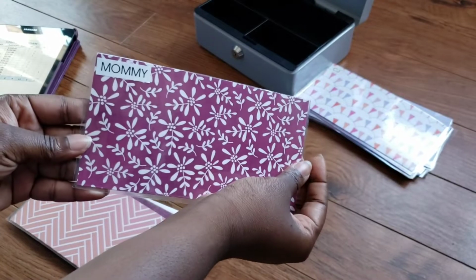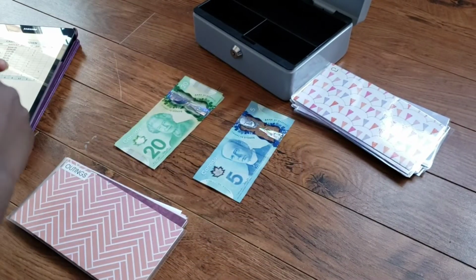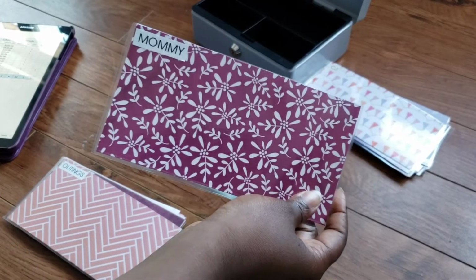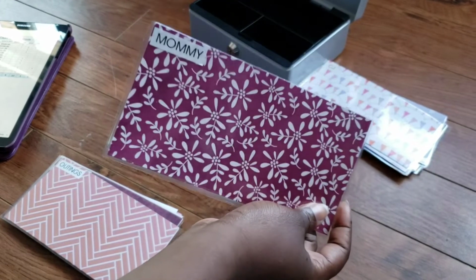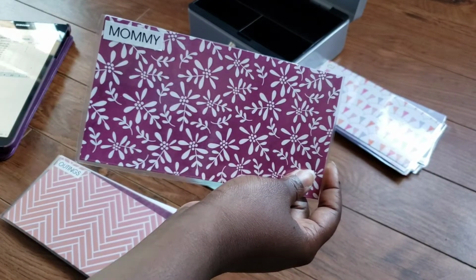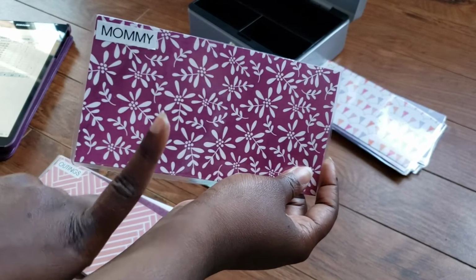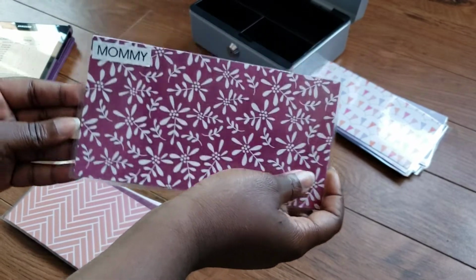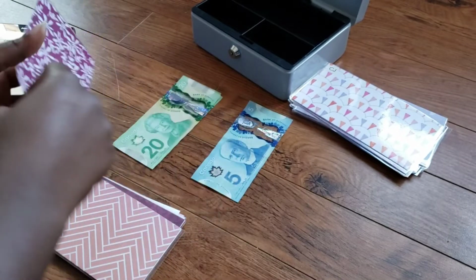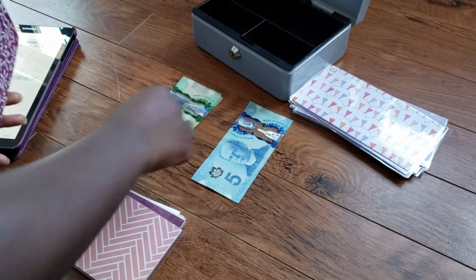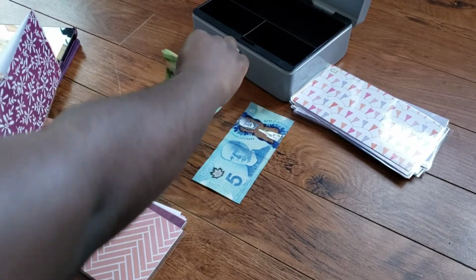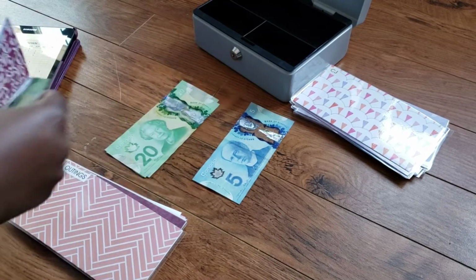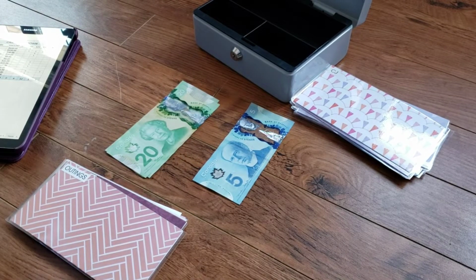The next is my mother. So May had just passed, Mother's Day had passed, so I had money in here that I used for Mother's Day, which was fantastic, and now I am saving up for her birthday, which is in October. So I'm going to put $20 towards that.